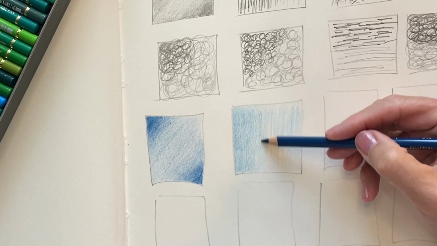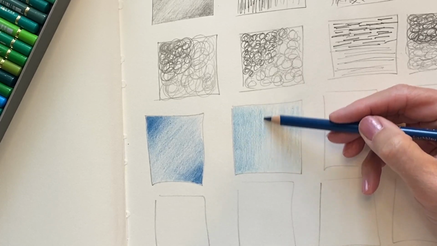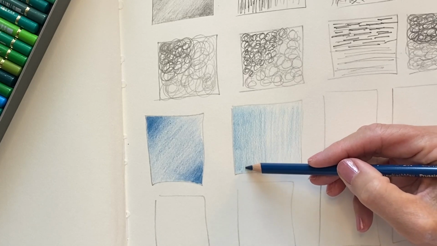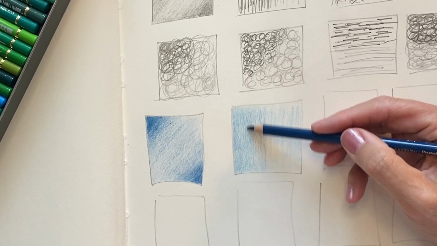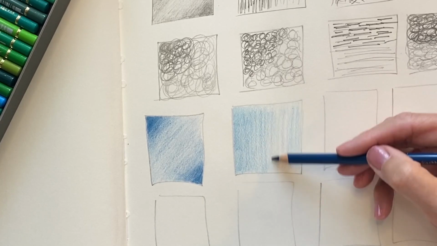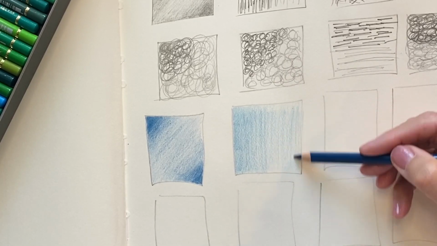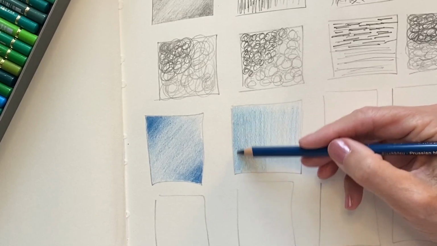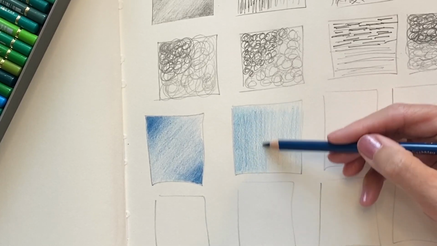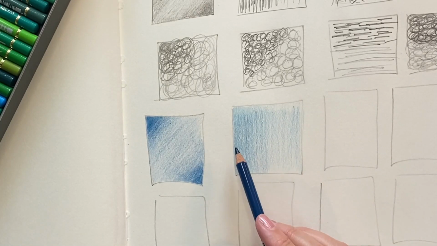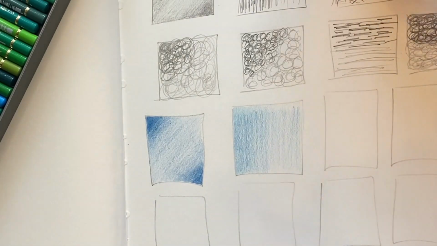I'm not sponsored or anything by Faber-Castell. I just really like the pencils. I also like Inktense. They are really lovely. I know a few of you have commented that you like those. Yeah, they're beautiful pencils. I agree. So you can see this is quite subtle in creating the tone coming from dark through to light.